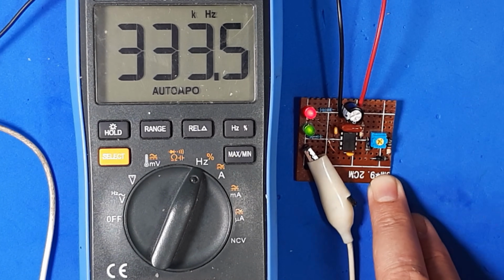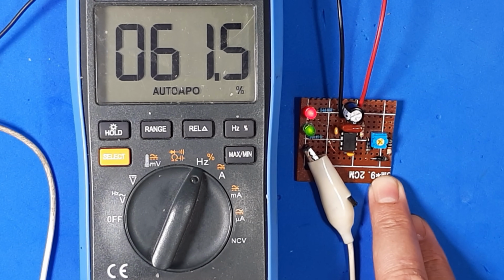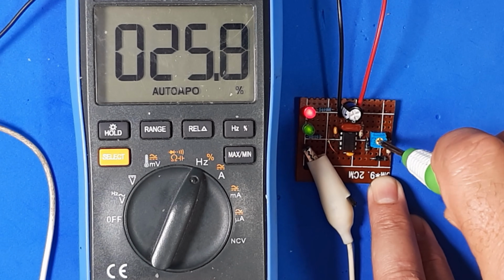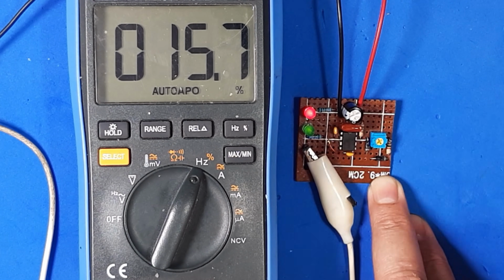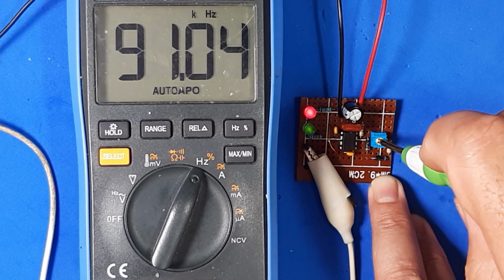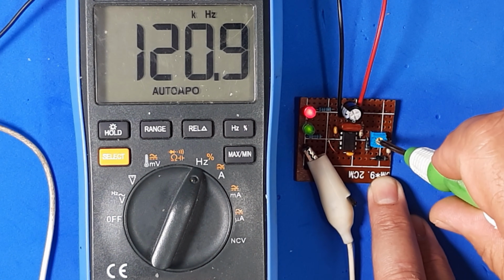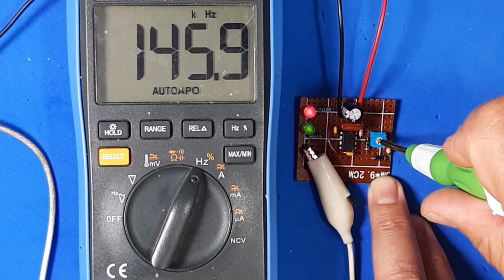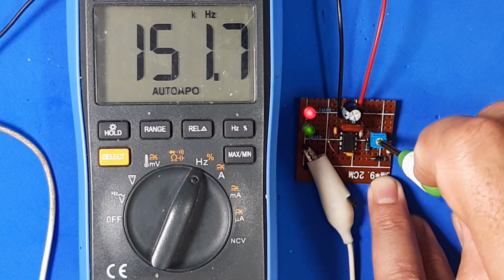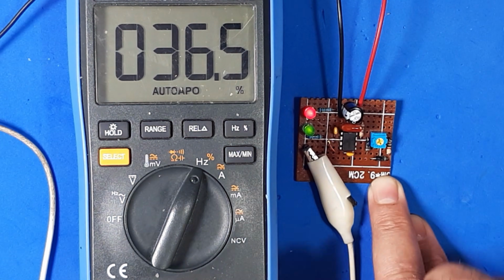Now, checking the duty cycle for some frequencies. At 300 kilohertz, we have 60%. 15% at 90 kilohertz. And at 100 kilohertz, the reading is 18%. Therefore, we succeeded in achieving our goal of a duty cycle between 15 and 25% around 100 kilohertz.